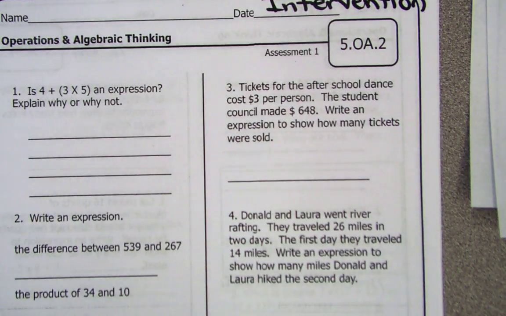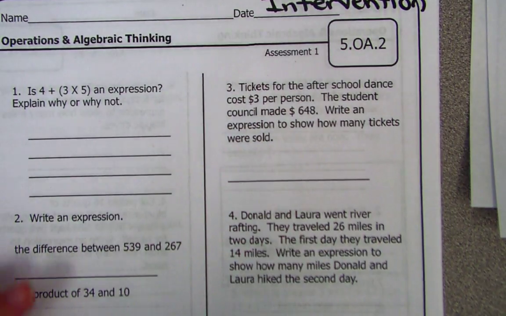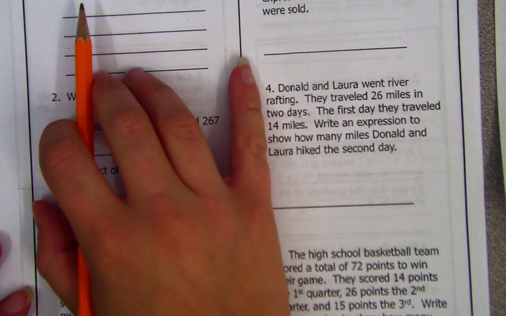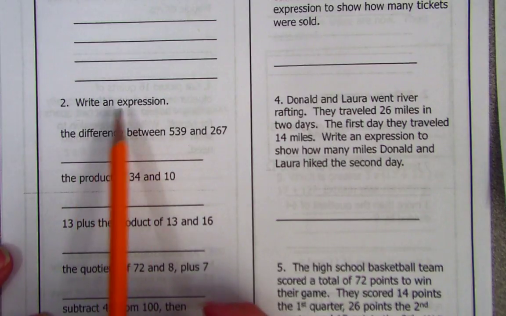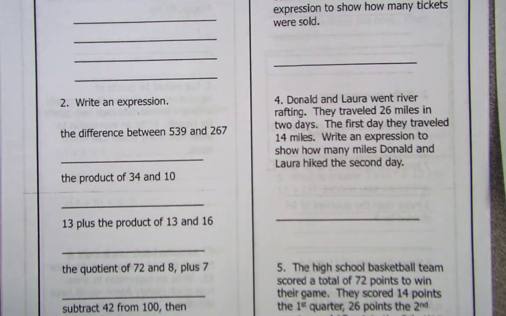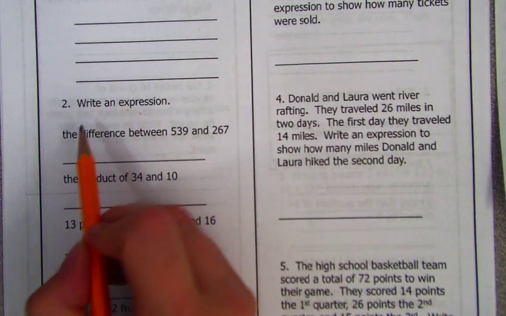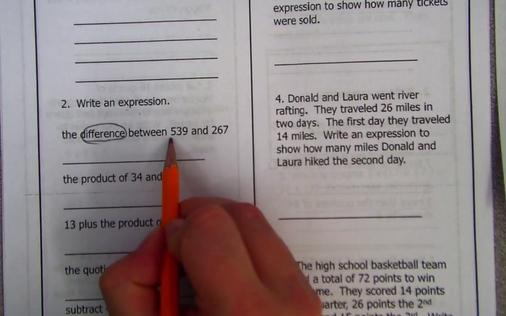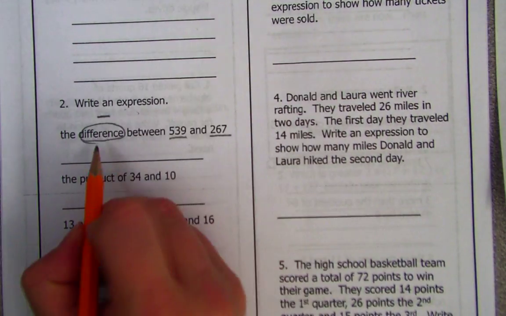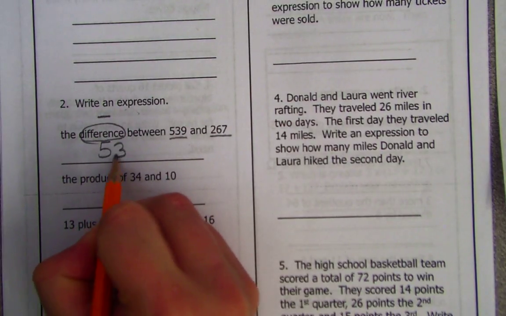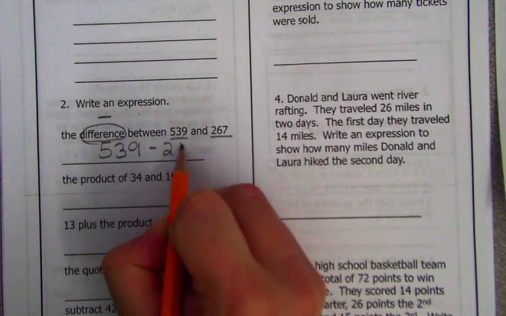Okay, we're here doing the intervention for 5.082. I'm going to skip the first question up here and look at question number 2. It wants you to write the expression, not solve the problem. Write the expression. Find the difference between 589 and 286. Difference means subtraction, so I'm going to take 539 minus 267.